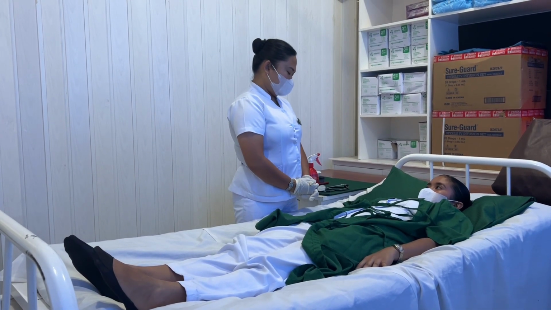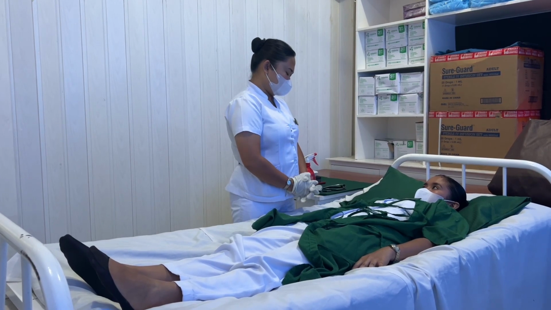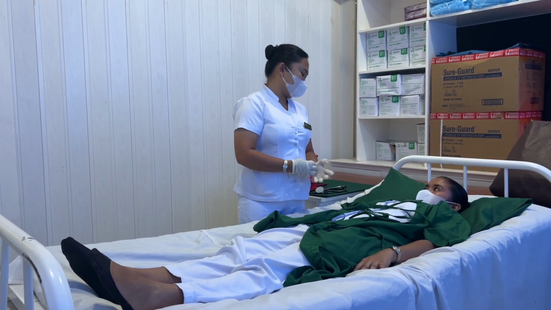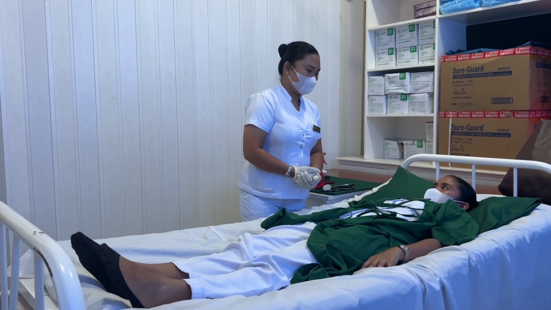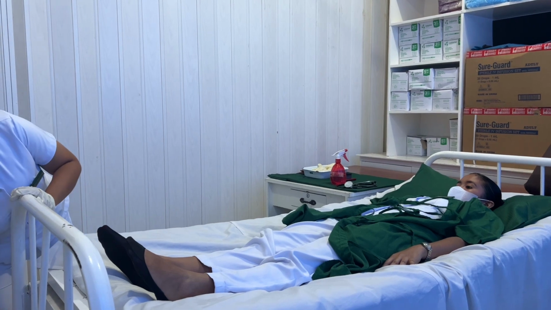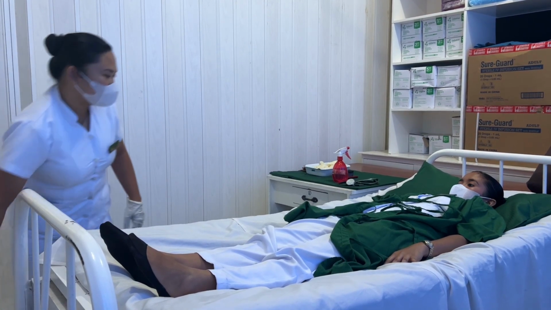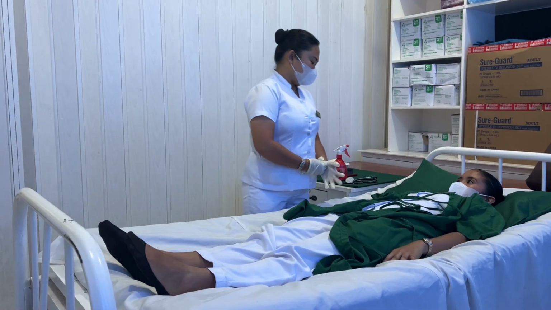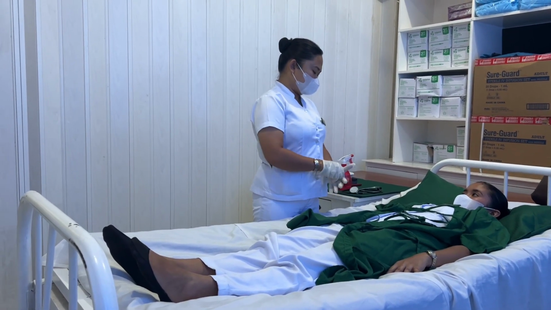Next, I will assess the jugular pressure. I will elevate the bed to 30 to 45 degrees. Now I will assess the jugular venous pressure.